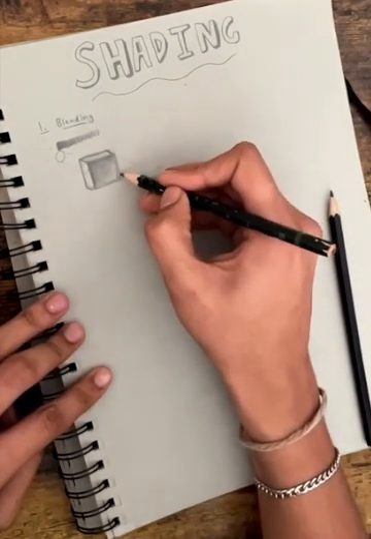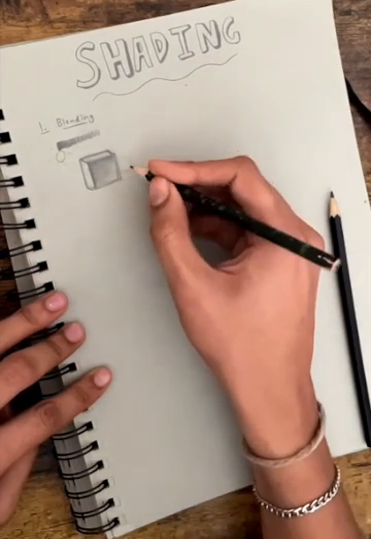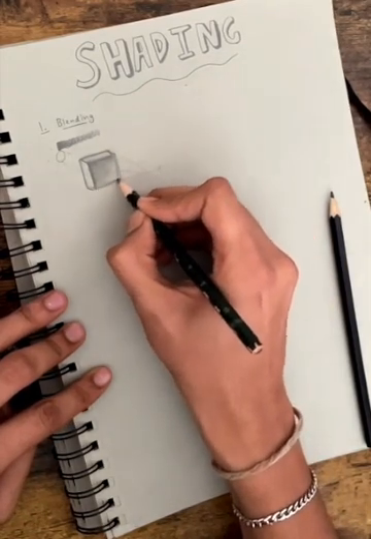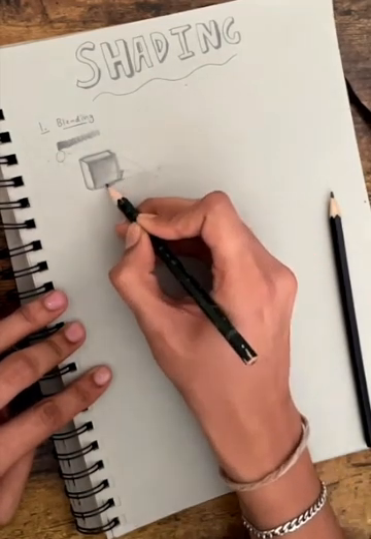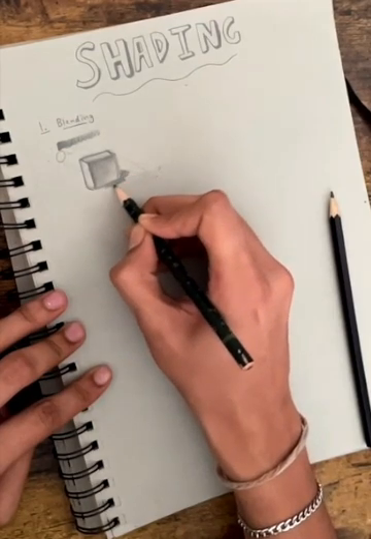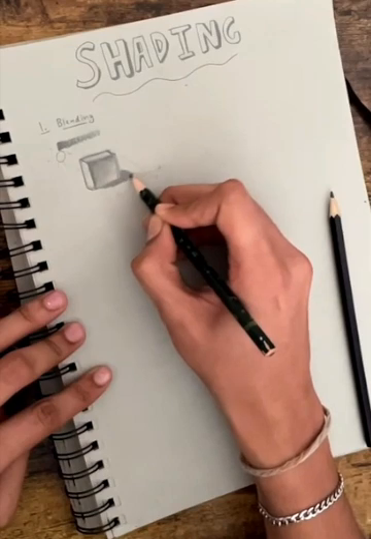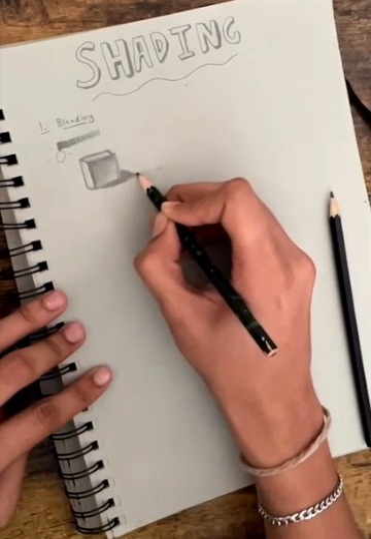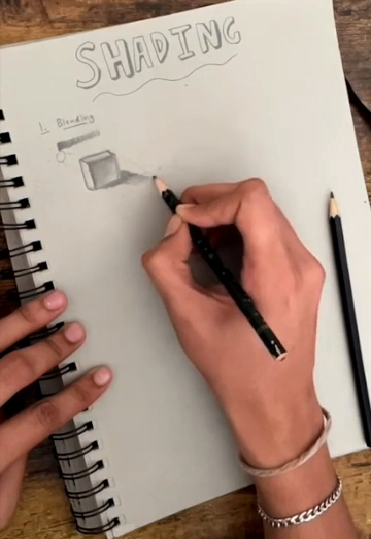The cast shadow is going to be the darkest nearest the cube and get lighter as you go out. So I'm just going to start pretty dark over here and gradually get lighter as we did earlier.